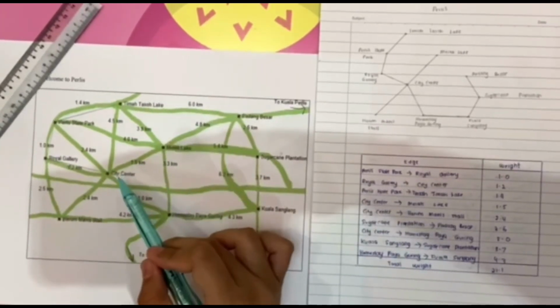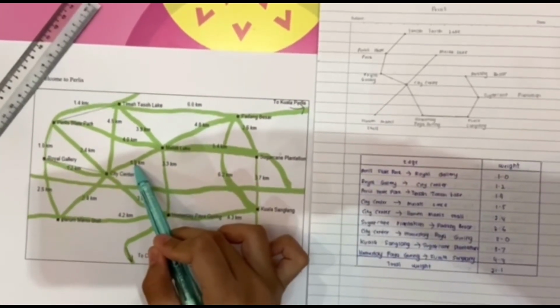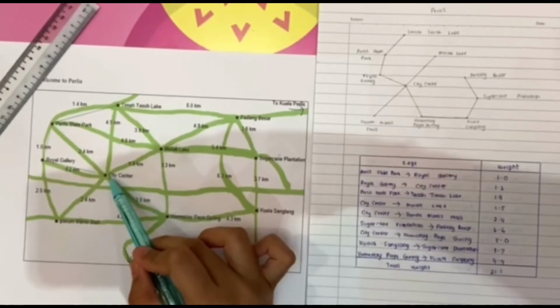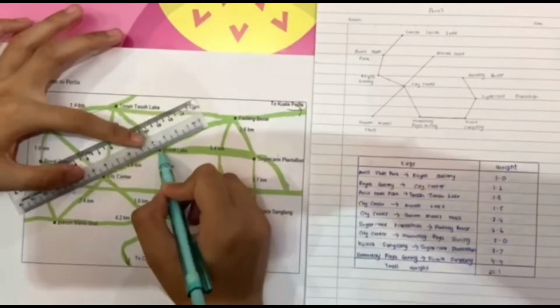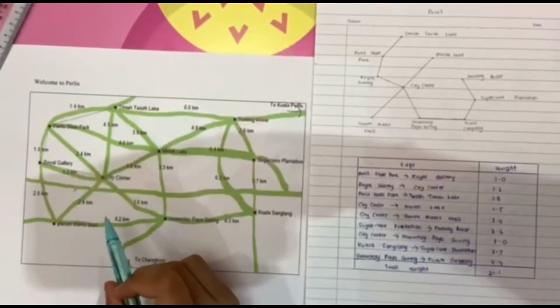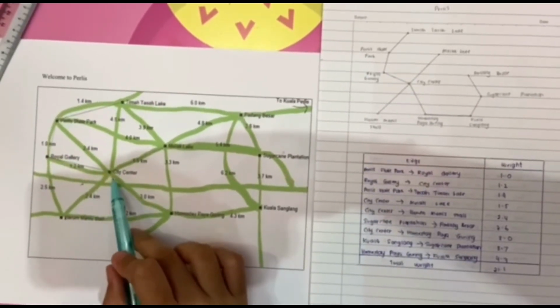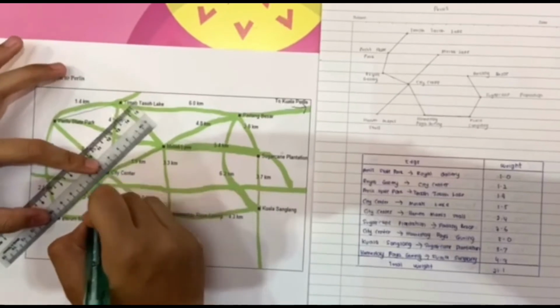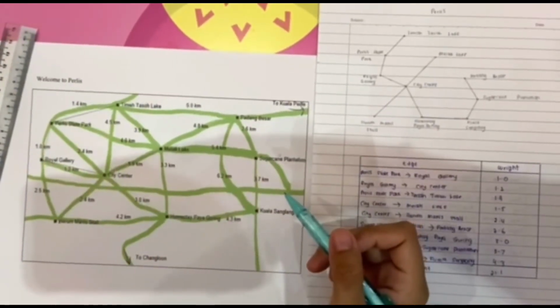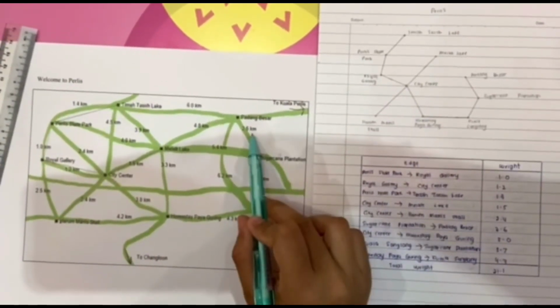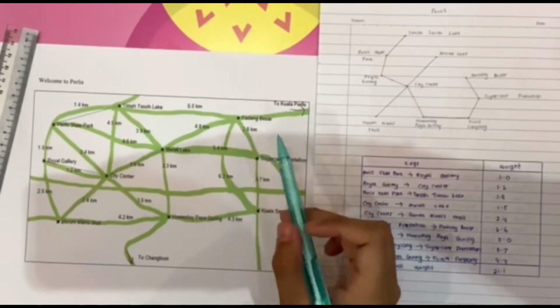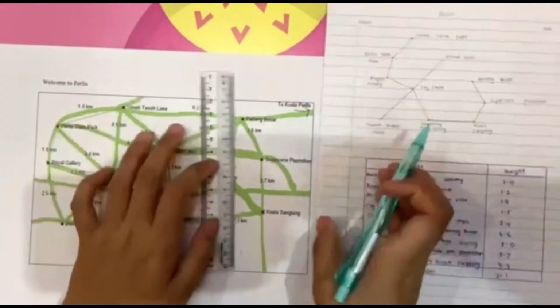Next, we have a minimum edge here, which is 1.5 km. So I will connect two vertices, City Centre to Melawati Lake. Also, we have a minimum edge here, which is 2.4 km. So I will connect two vertices, City Centre to Harum Manis Store. Next, we have a minimum edge here, which is 2.6. So I will connect two vertices, Padang Besar to Sugarcane Plantation.